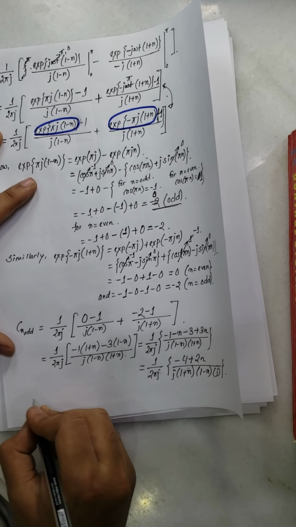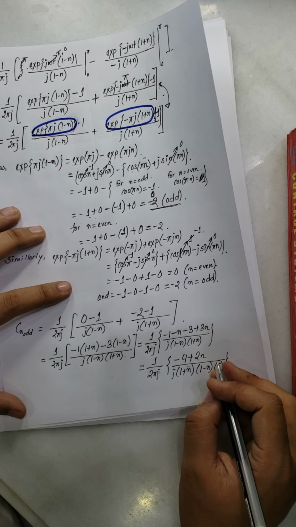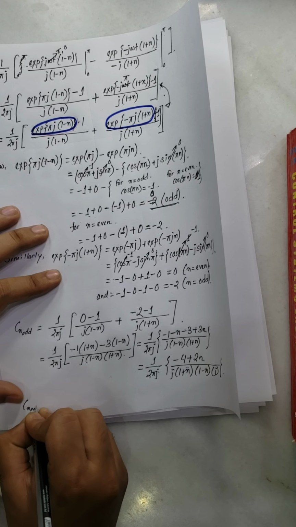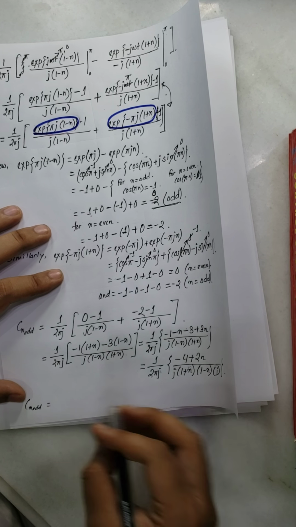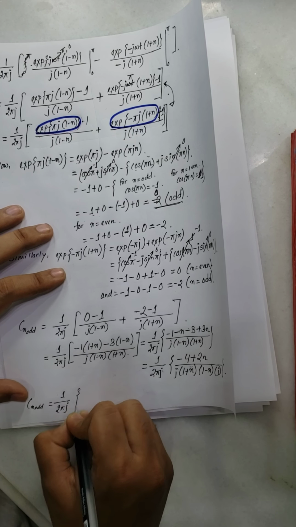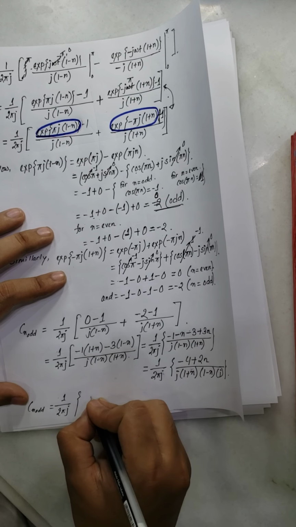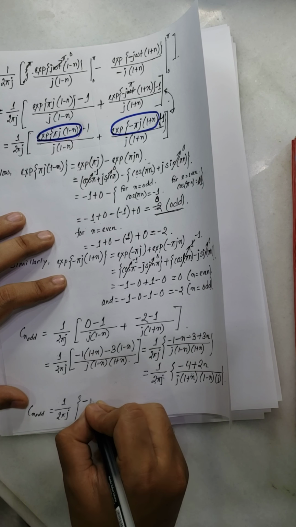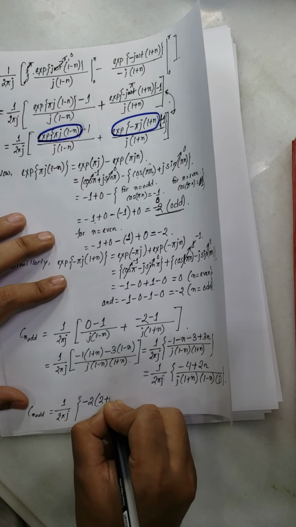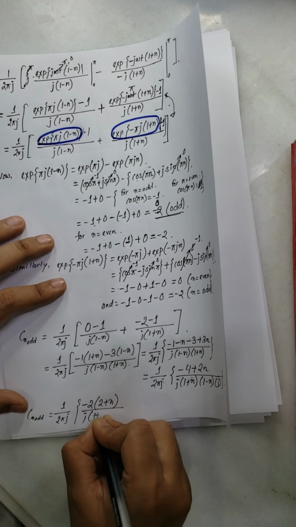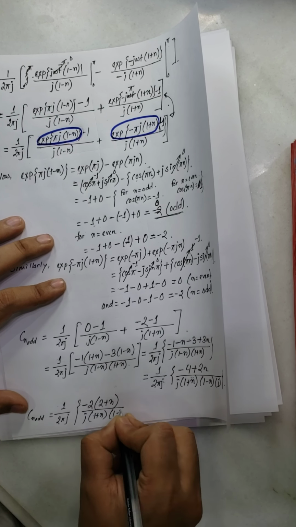And now Cn odd then becomes 1 by twice pi j, taking 2 as a common factor, rather minus 2, this becomes 2 plus n, j of 1 plus n 1 minus n.